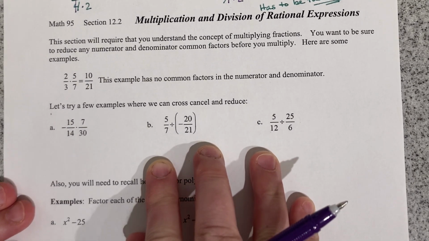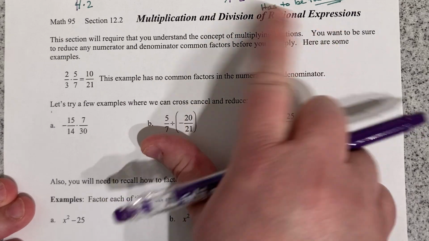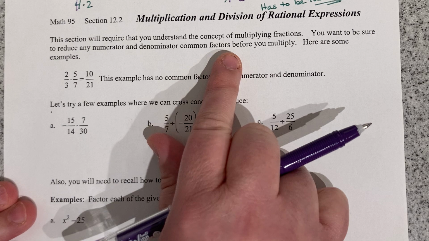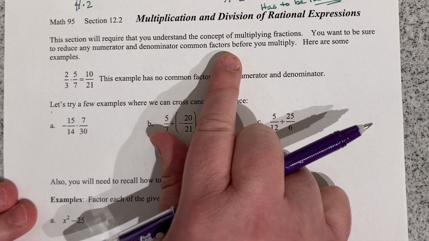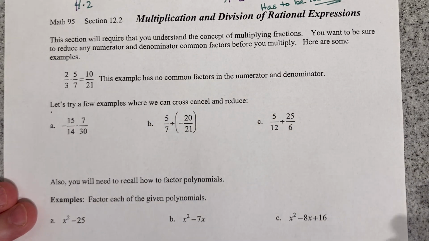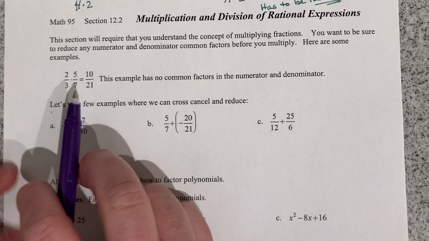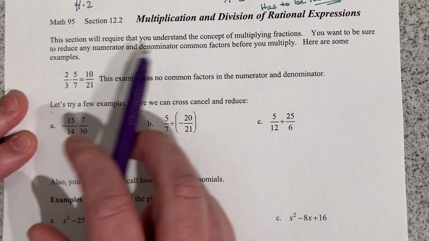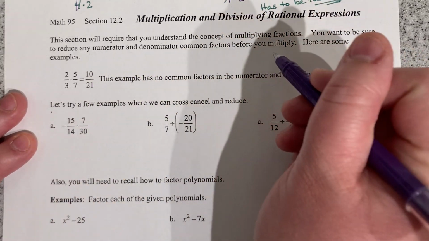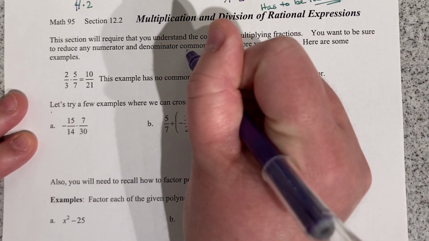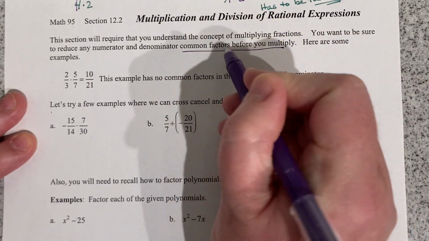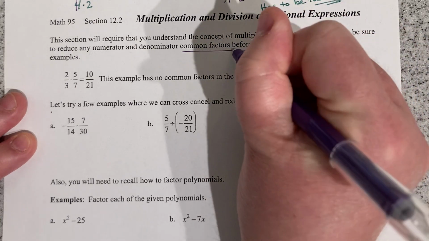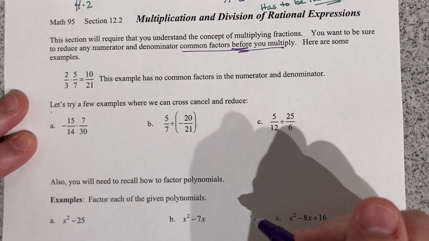All right, so when we multiply and divide rational functions, we're going to start with multiply and then do divide. This is the same as multiplying or dividing fractions. The same rules apply. So we want to make sure we review how to multiply fractions. So one thing you want to do is reduce common factors before you multiply. So look for, again, factors, right? We have to factor everything, but look for common factors before you multiply. Makes it a lot easier.